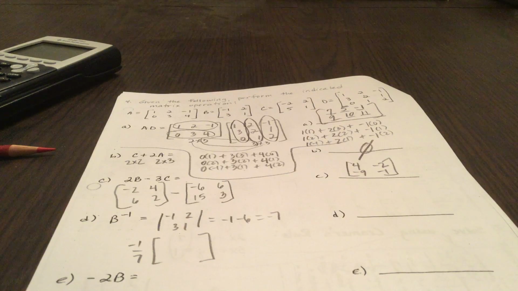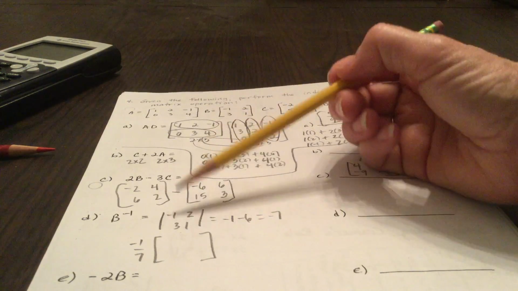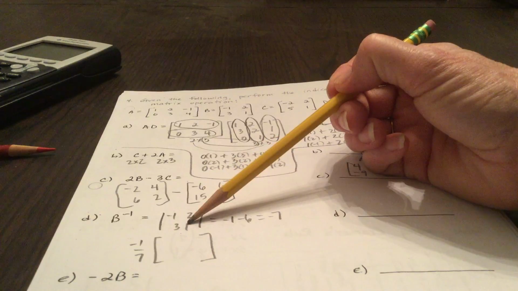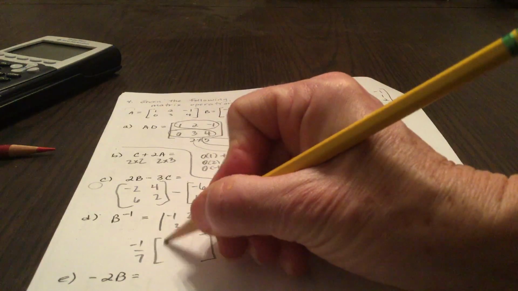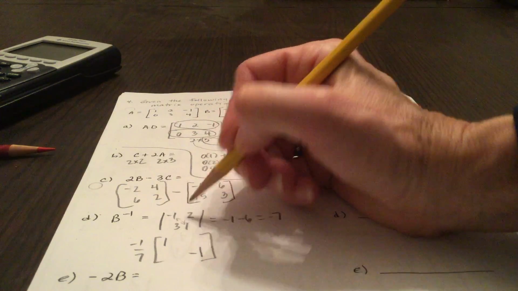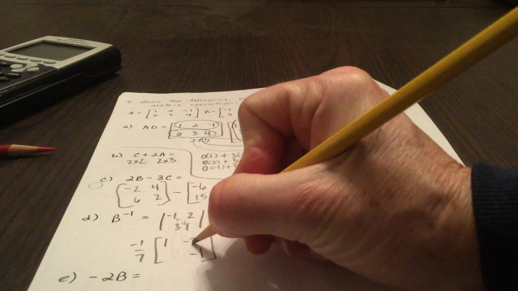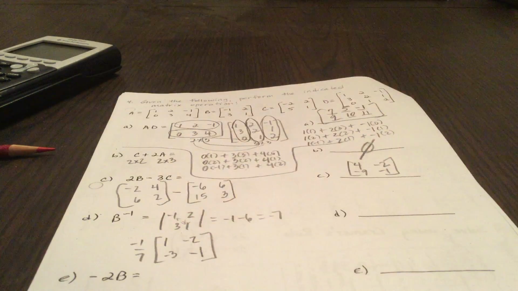And I will find that new matrix by taking these two numbers, these two right here, and switching them. Now, I'm not switching their signs. It kind of looks that way, but I'm physically changing their positions. They're switching spots. The other two, I changed their signs.